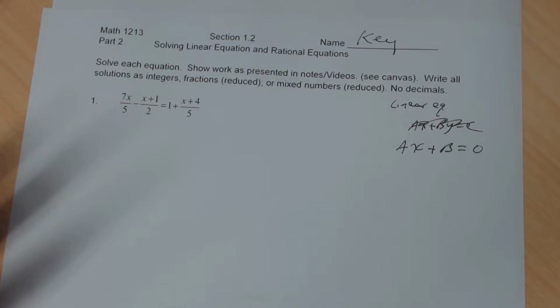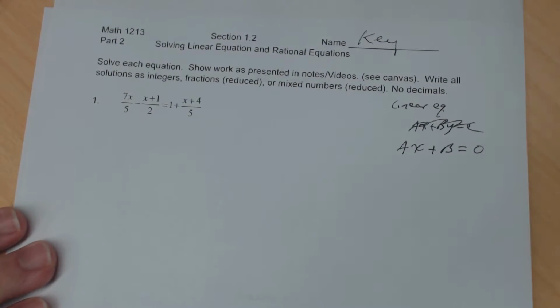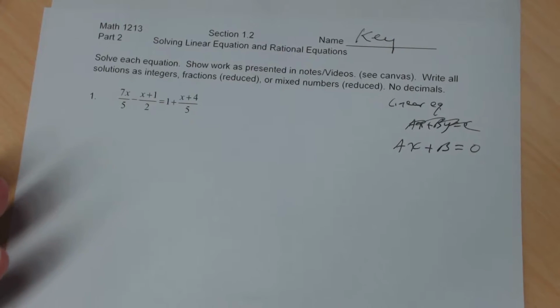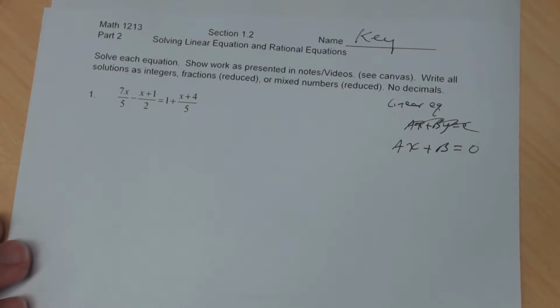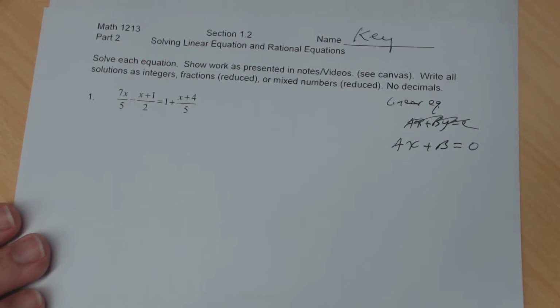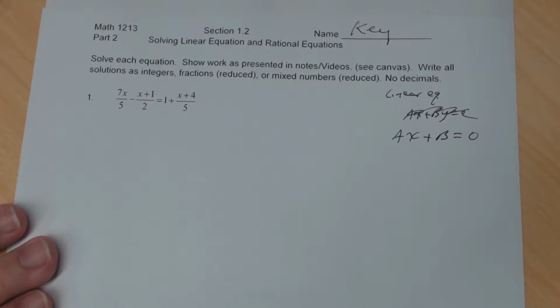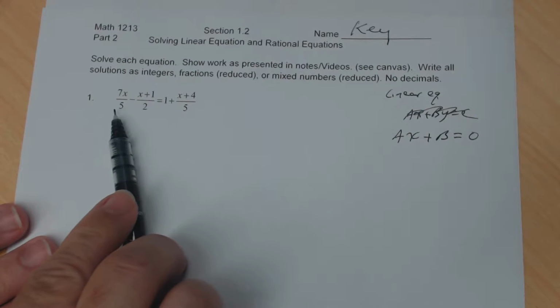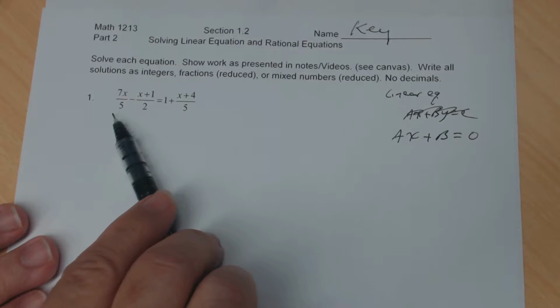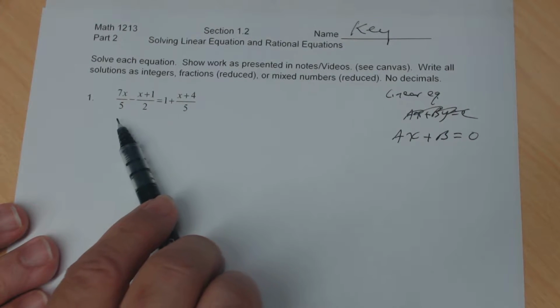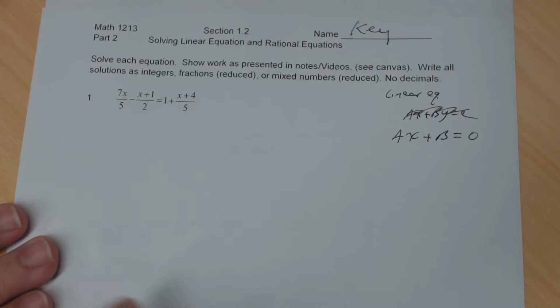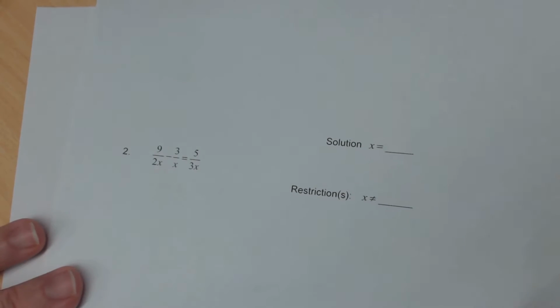Okay, so to solve a rational equation, remember the best approach, and there's several approaches, but the best approach is to multiply both sides by the LCD. So that way you can clear the fractions. And at some point you're going to want all of these to be ones. 1, 1, 1. So you want to clear those fractions. The same thing here. You want to clear these fractions and so on.